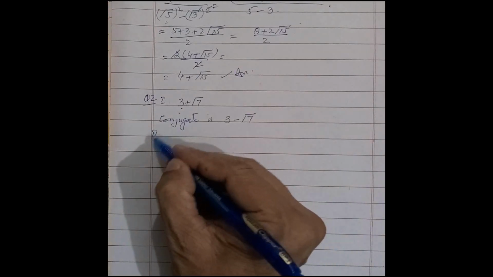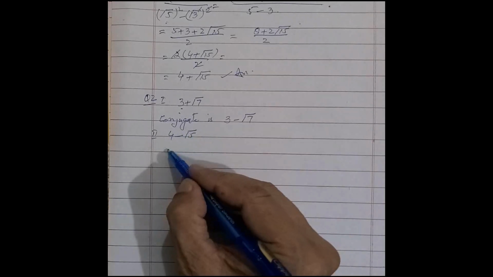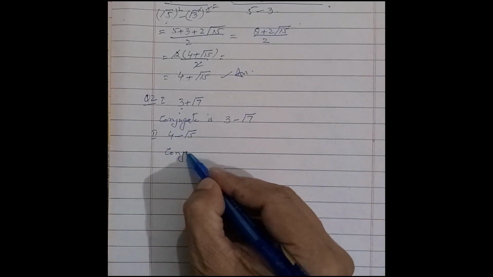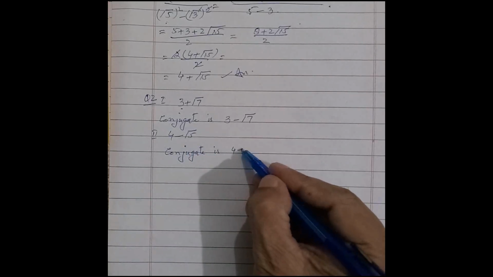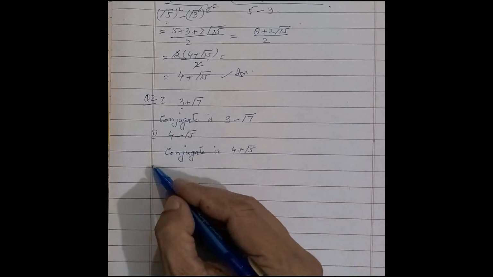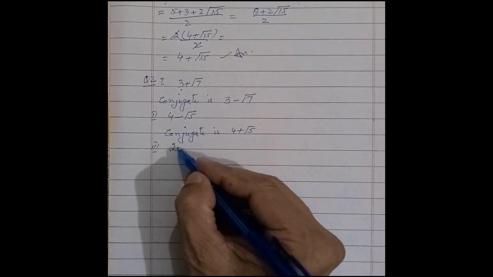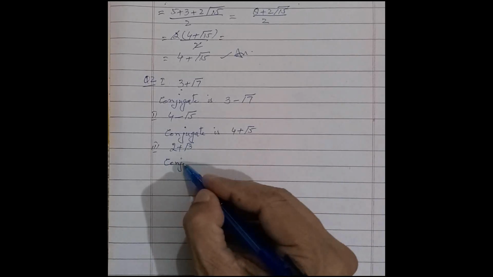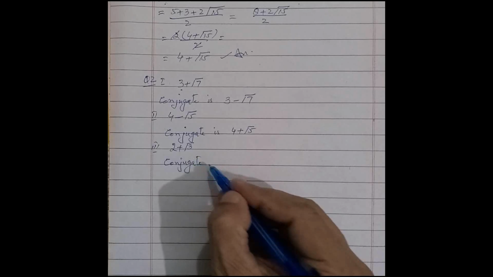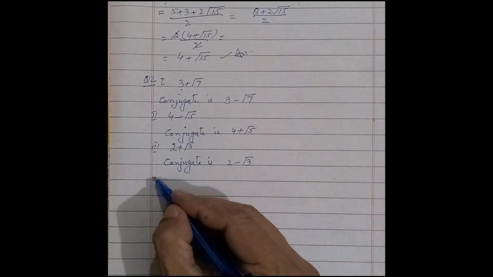And the second part is 4 minus square root 5, and the conjugate is 4 plus square root 5. The third part is 2 plus square root 3, so the conjugate is 2 minus square root 3.